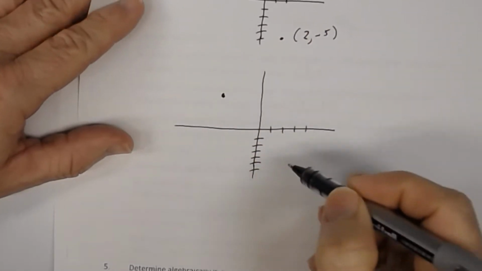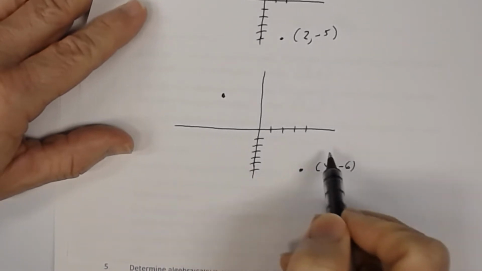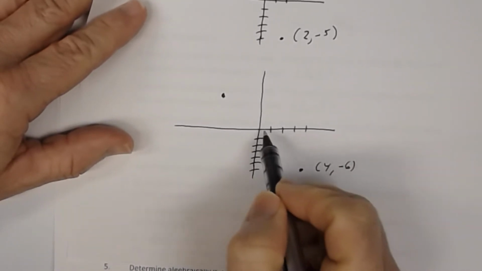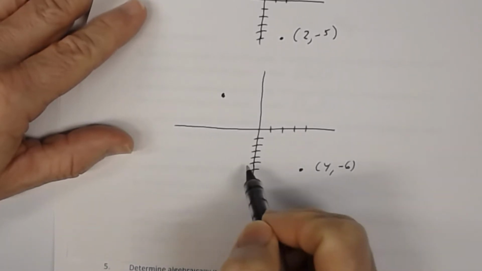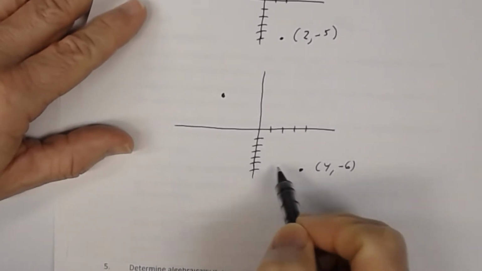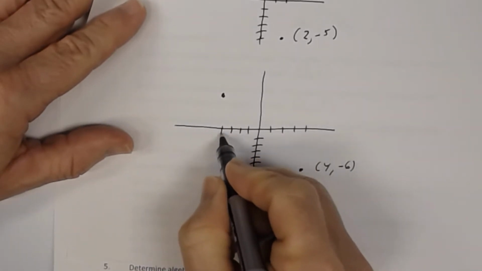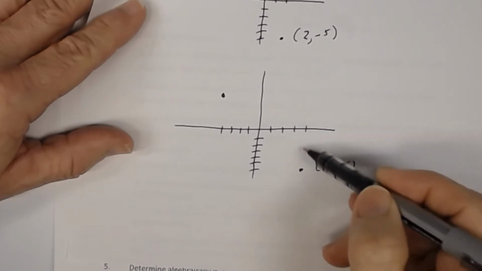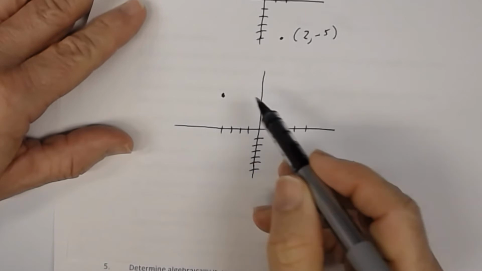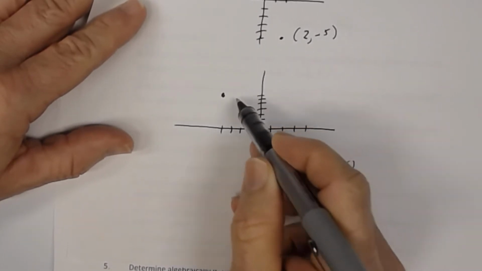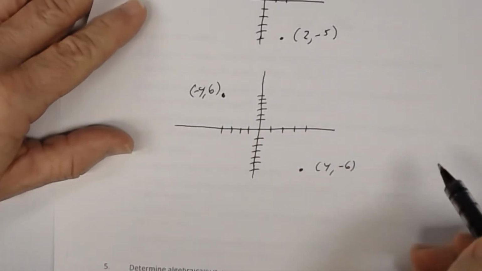But think, so if this is the point 4, negative 6, then this point here, see how this is 4 units to the right, that's 4 units to the right of the y-axis, and this should be 4 units to the left, right? So 1, 2, 3, 4. And then you see how this is 6 units down from the x-axis, then this should be 6 units up. 1, 2, 3, 4, 5, 6. All right, and so that should be the point negative 4, 6.